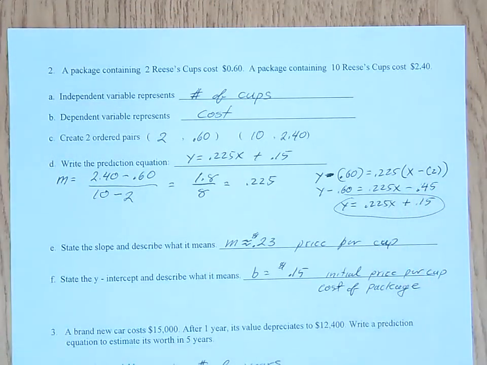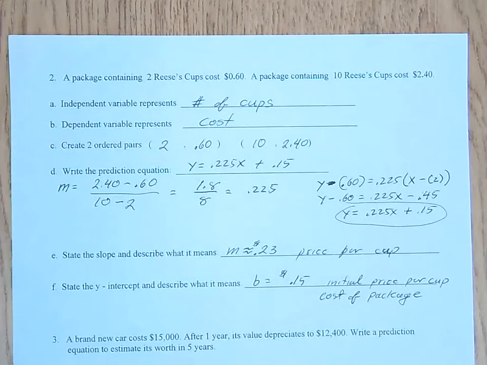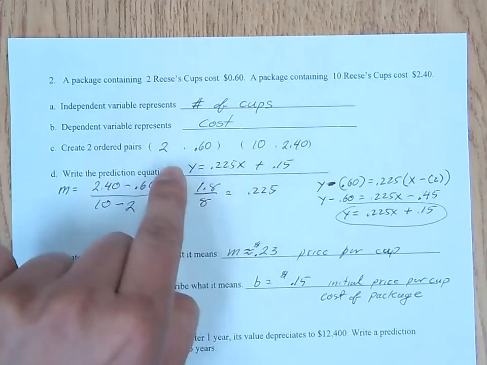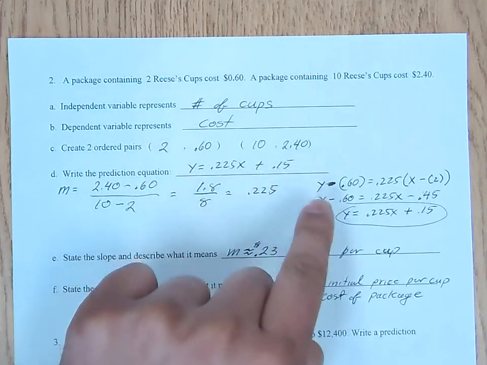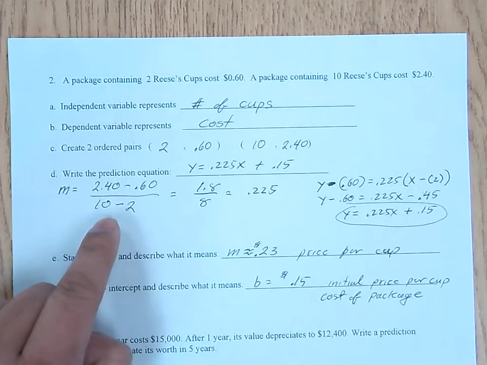Okay. So a package containing 2 Reese's Cups costs 60 cents. A package containing 10 Reese's Cups costs $2.40. Well, for the independent and the dependent, again, cost is usually a y variable or a dependent variable. So cost right there. The number of cups is the independent. We'll create the 2 ordered points. 2 cups, 60 cents right there. 10 cups, $2.40.